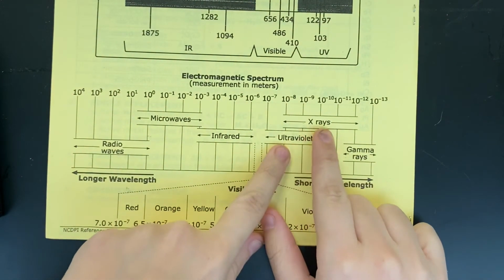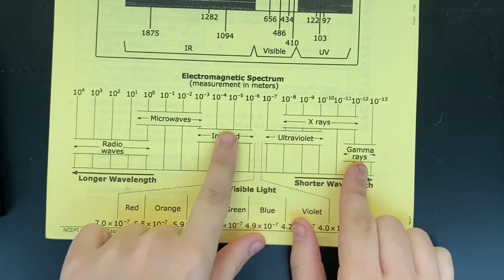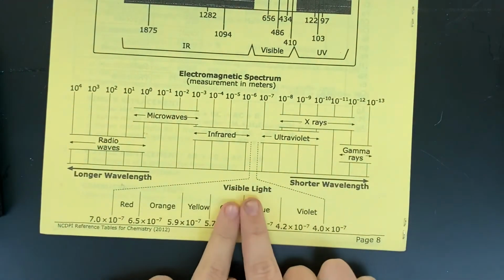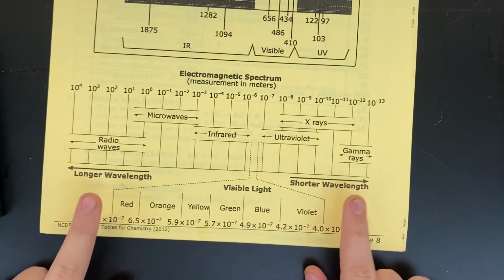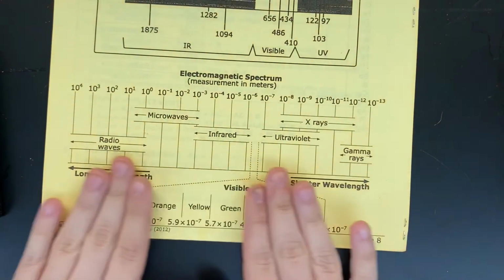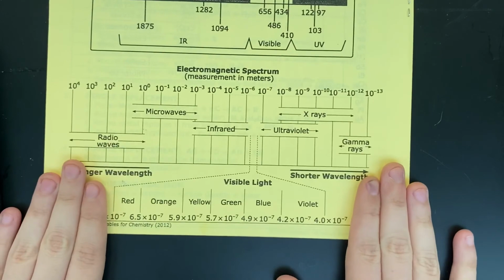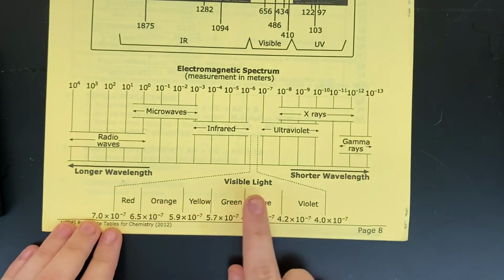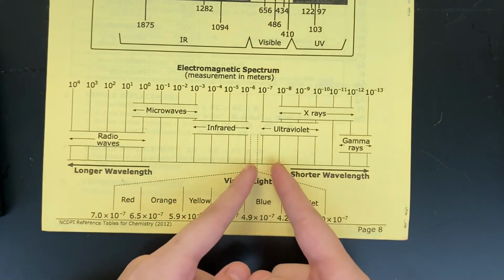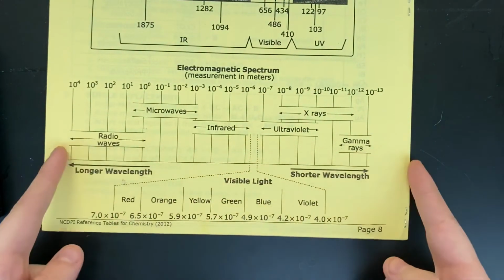For example, we can't see X-rays or ultraviolet rays or gamma rays or infrared or microwaves or radio waves, but the waves we can see are called the visible light range. And these are all the colors, the whole spectrum of colors that you are able to see. Red, orange, yellow, green, blue, violet, and everything in between is contained just within this tiny portion of this whole spectrum.